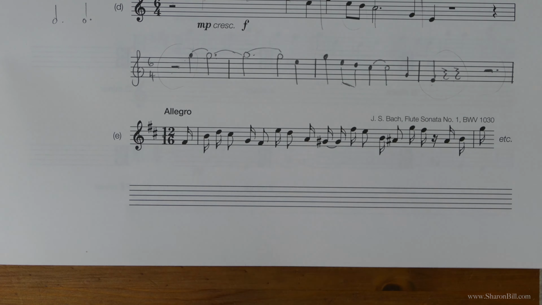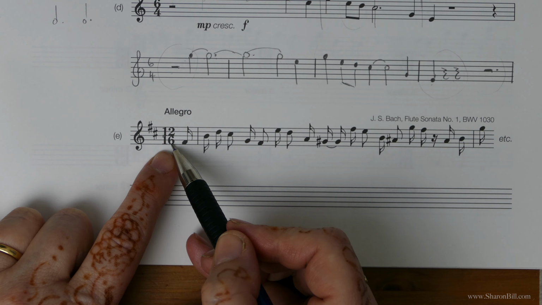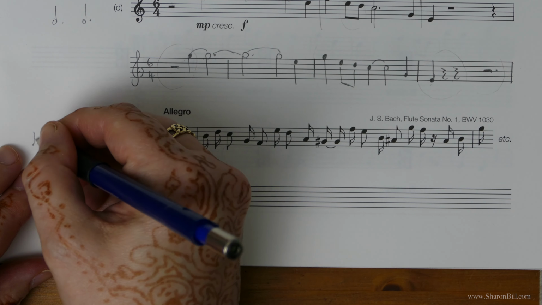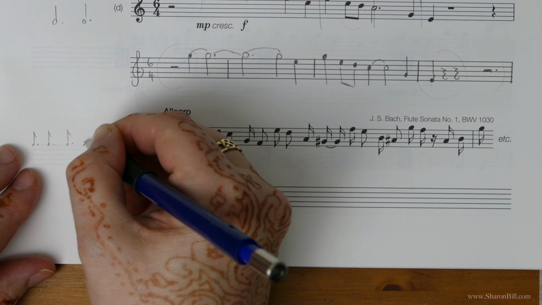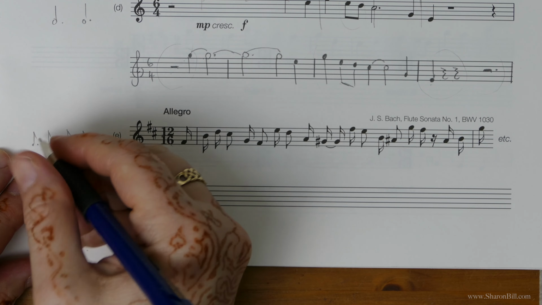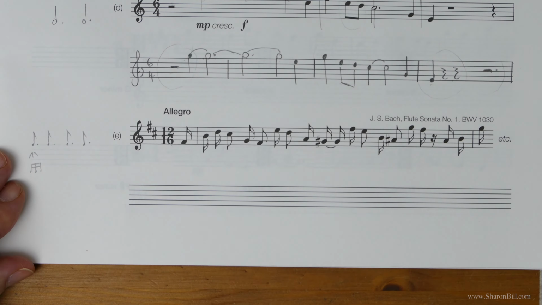So this last one, we're going to be dealing in small divisions of semiquavers or 16th notes, and we need to show its quadruple time, and we need to show 4 groups of 3. We're dealing in 4 groups of semiquavers.